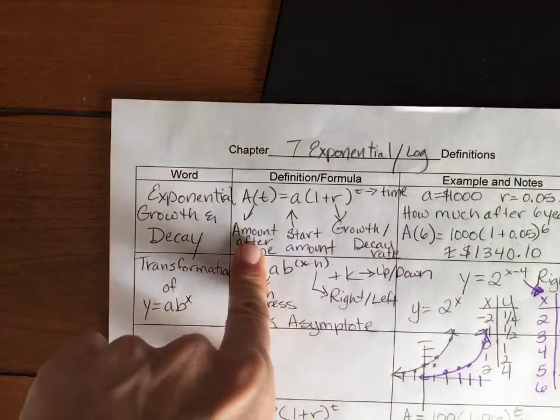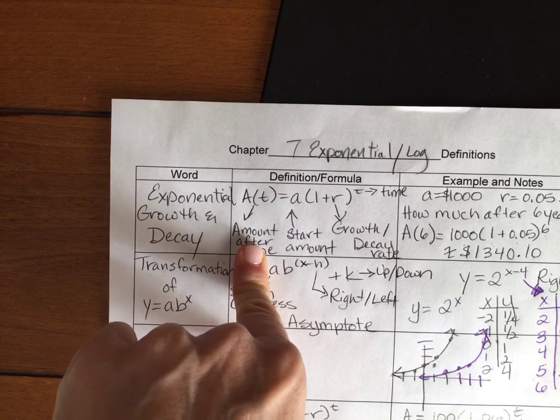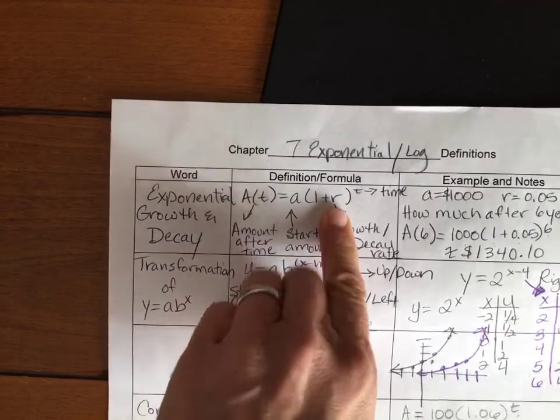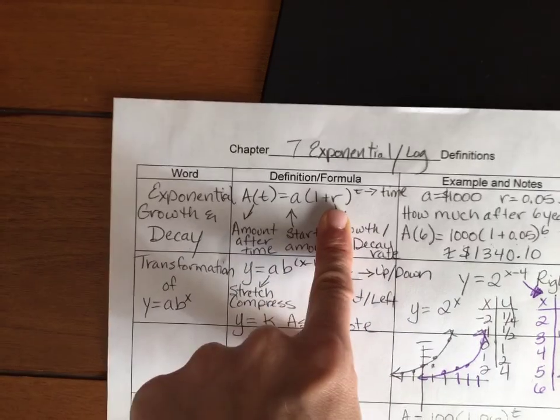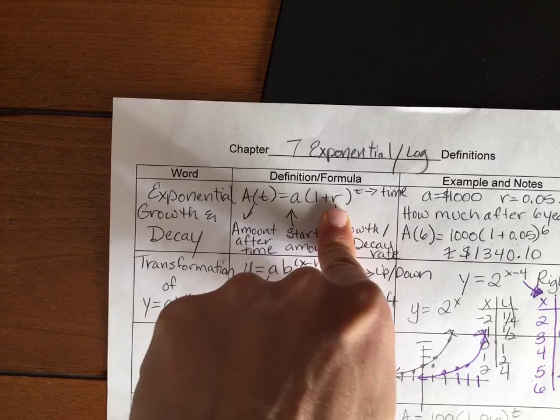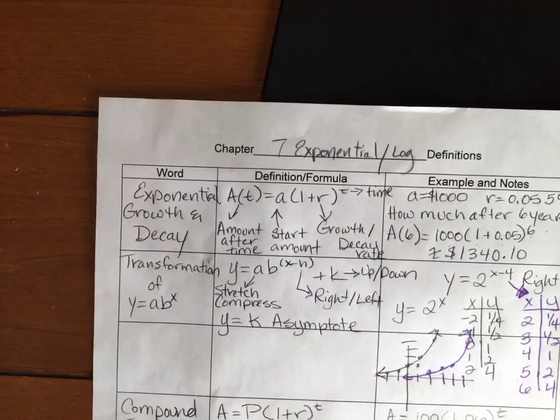So just a reminder, here's where we started. We started back here with our basic exponential growth and decay. And we said that R was the growth or decay rate. And so if you put that in as positive, that means you're growing. If it's negative, then that means you are losing money every time. And so let's talk a little bit about how you find those.